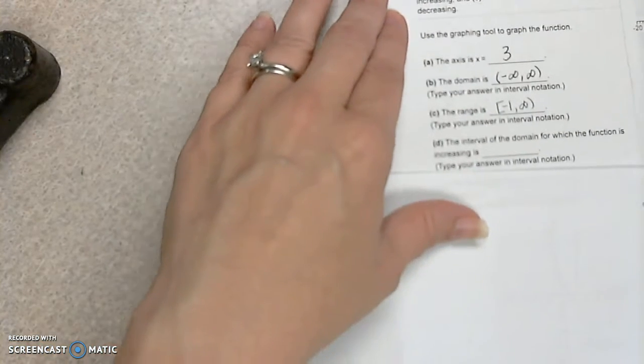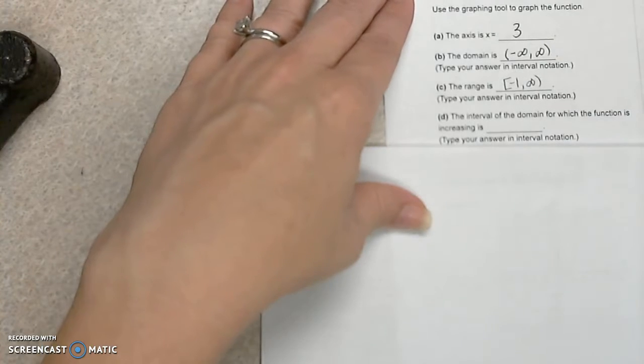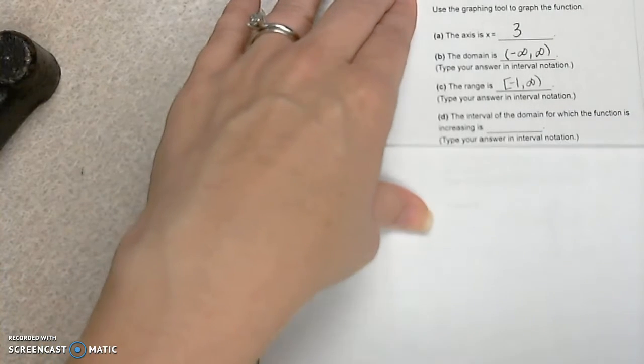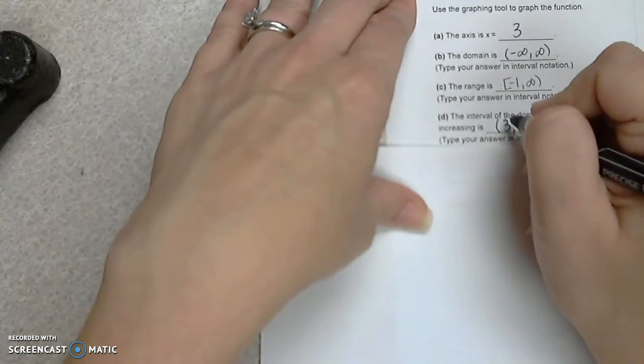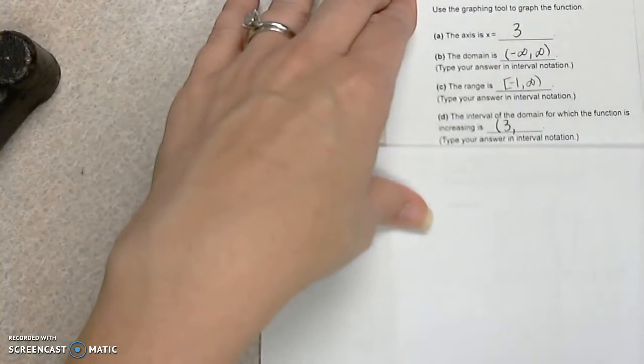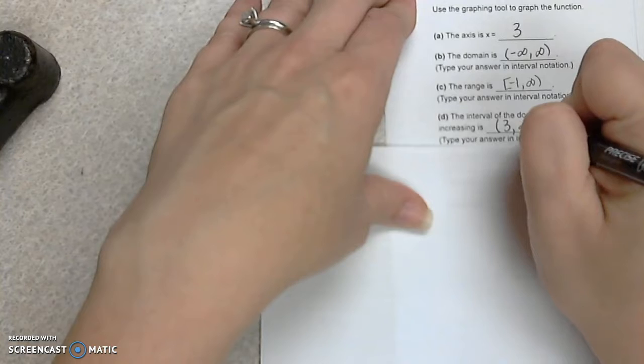Alright, so the place where the function is increasing is at 3. It starts at 3. Now this time we're going to use a parenthesis because the 3 is not the ending spot. It's just the spot where it shifts directions, changes directions.